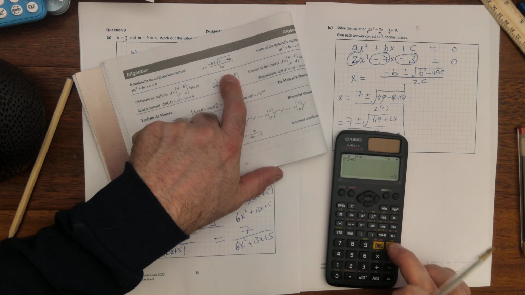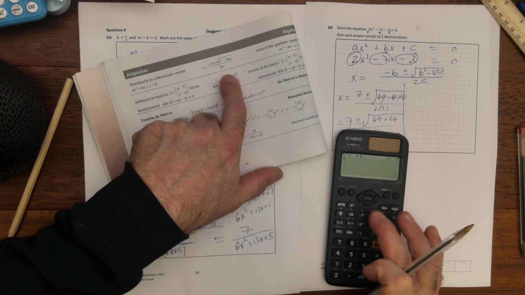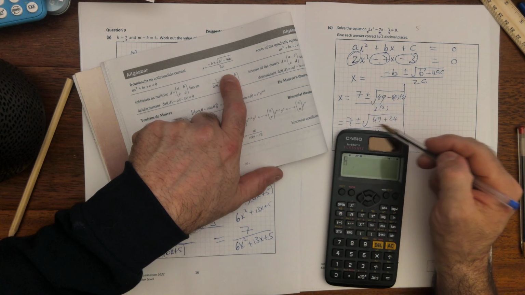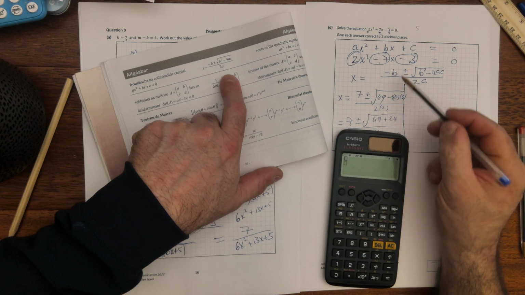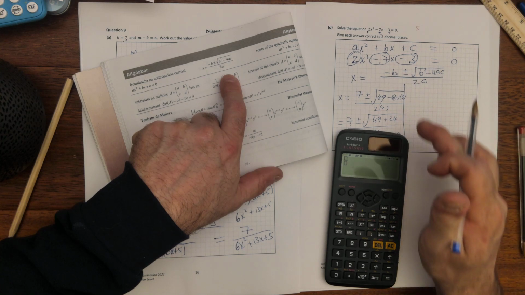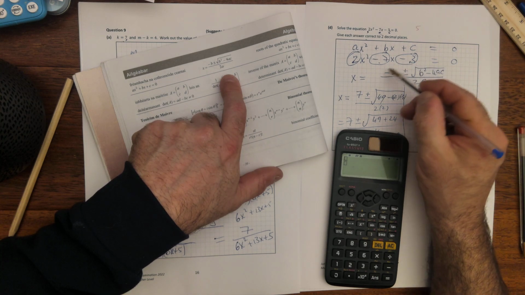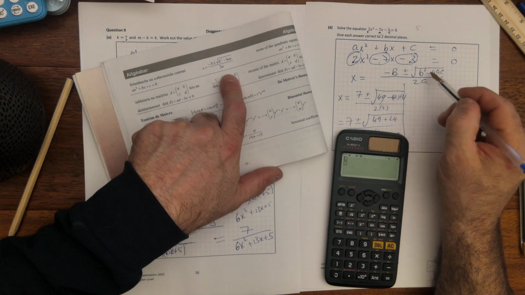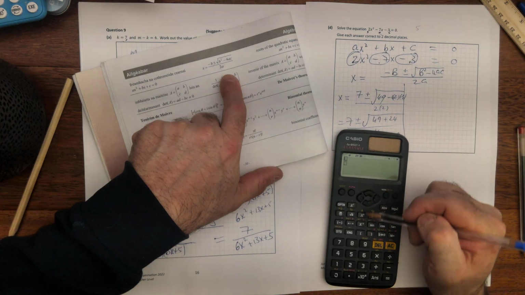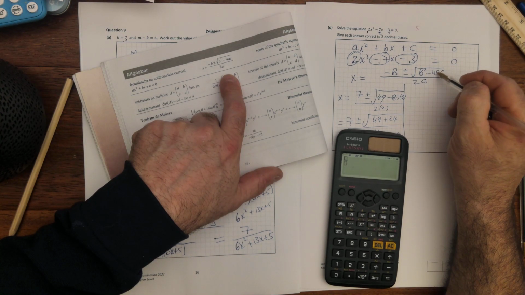Okay, hit the clear button again and go with your fraction bar, and now instead of putting in all the nitty-gritty numbers of substitution, we can use the variable names. In other words, we can put this into the calculator. Only difference is it's going to be capitals because these variables are written as capitals.